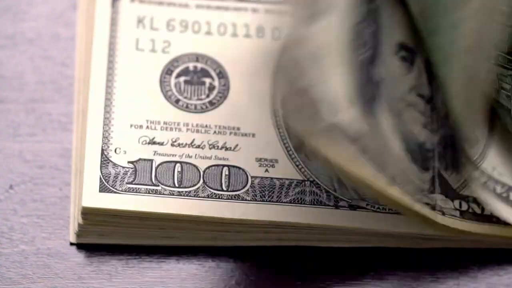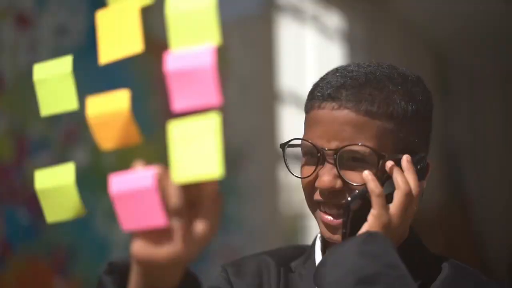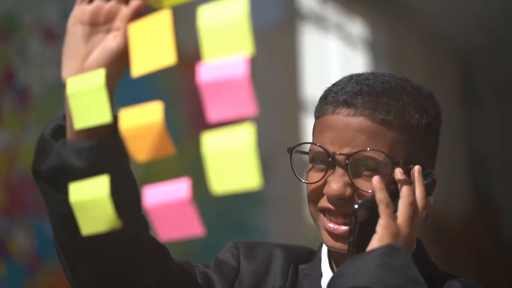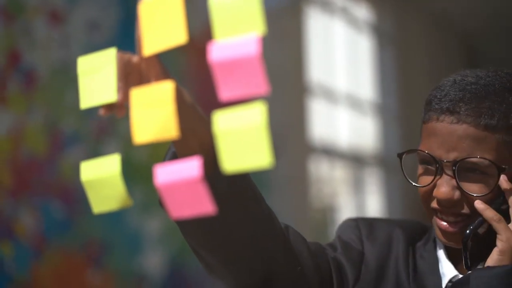Fourth mistake, neglecting dispute management. Beginners often fail to review errors on credit reports. Use CreditAssociates to check your reports and initiate disputes when you spot inaccuracies. This can significantly improve your score over time.